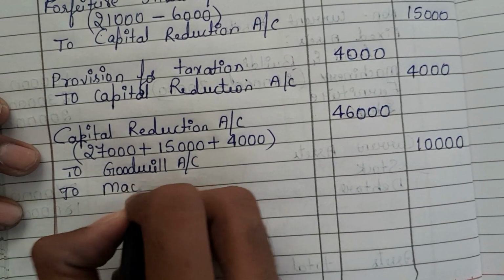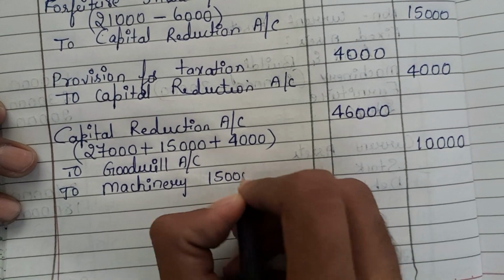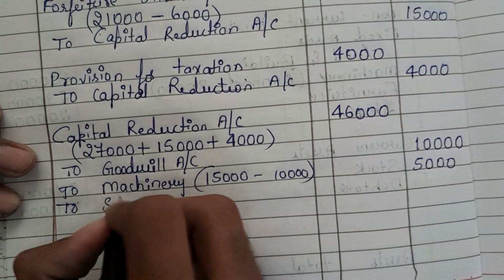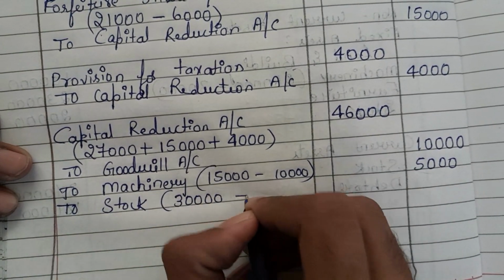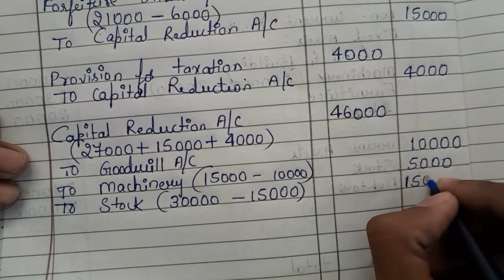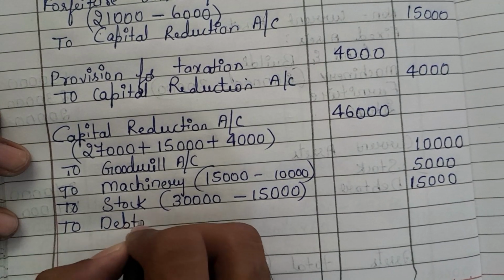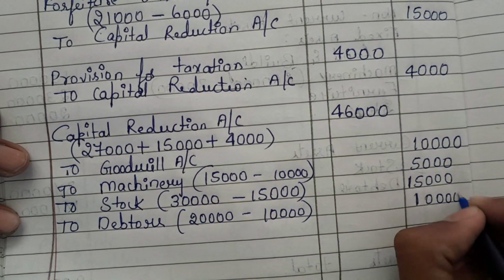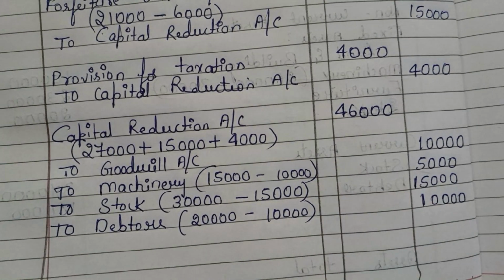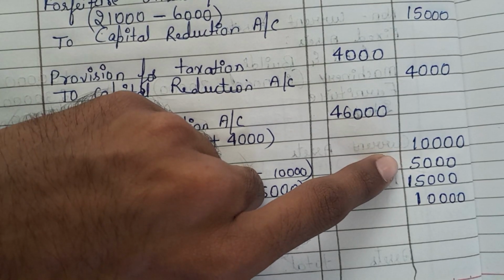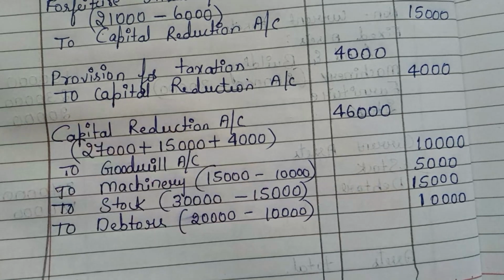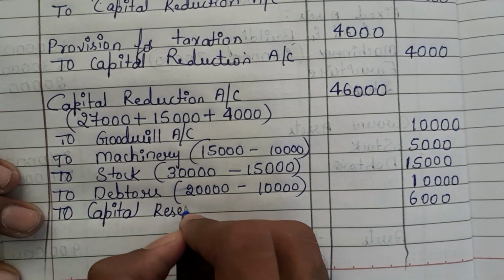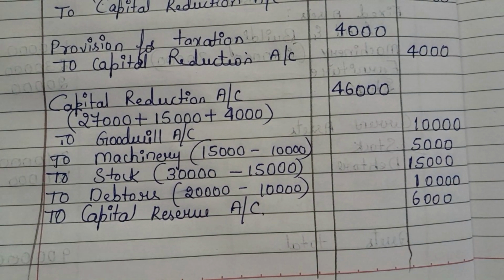Next, machinery, from 15,000 we need to reduce it to 10,000. So 15,000 minus 10,000 will be 5,000. That 5,000 we need to write off. Next, stock should be reduced from 30,000 to 15,000. So 30,000 minus 15,000 will be 15,000. Next, debtors have to be reduced from 20,000 to 10,000. So 20,000 minus 10,000 is 10,000. Now from this 46,000 minus 10,000, minus 5,000, minus 15,000, minus 10,000, you will get a difference figure of 6,000. That we need to transfer to capital reserve account. Capital reserve account. This is how we need to solve the problem.